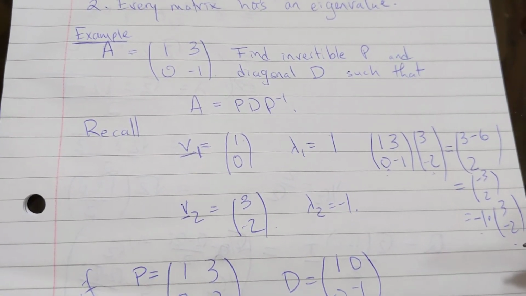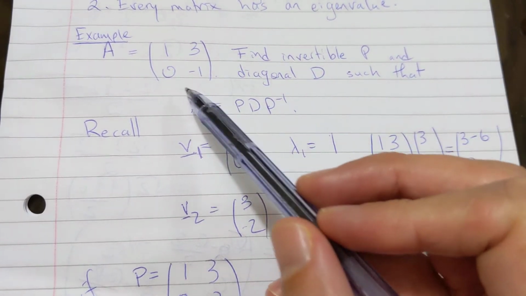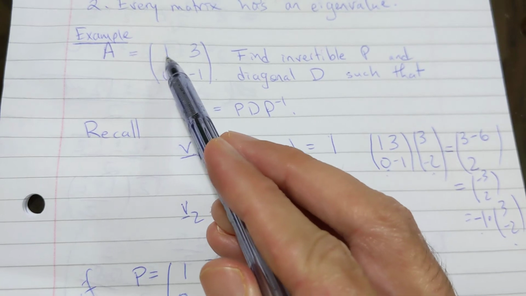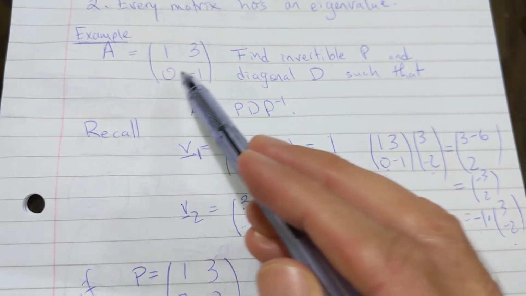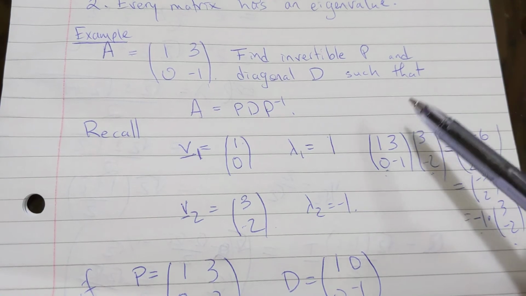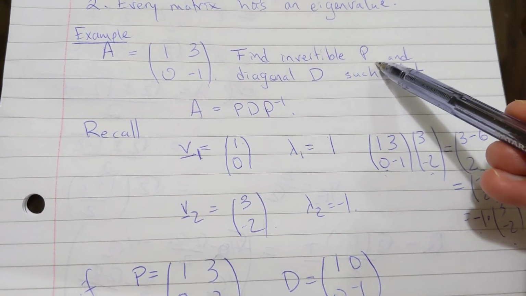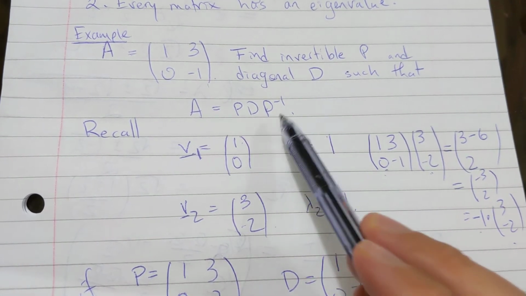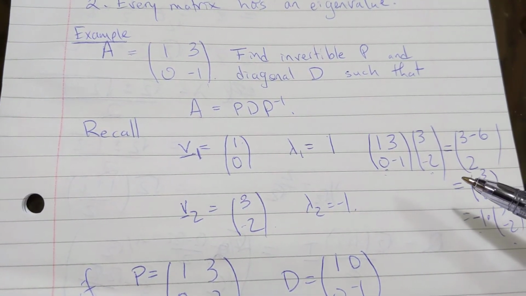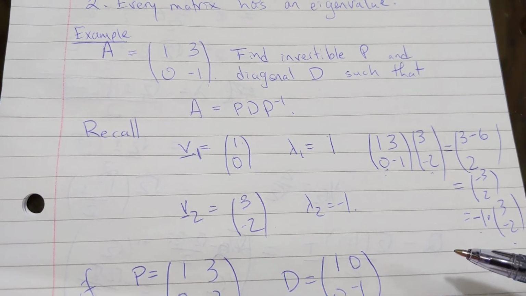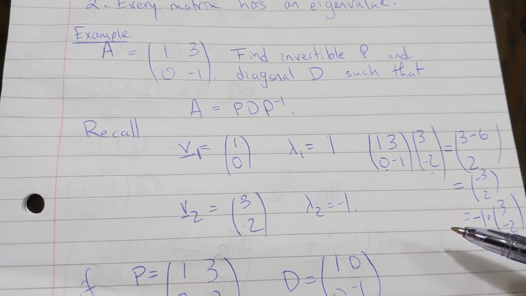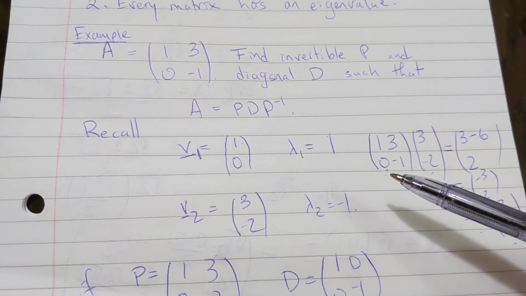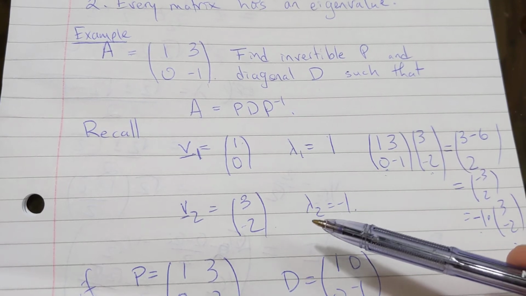Our first example is continued from Thursday. Let A be this upper triangular matrix 1, 3, 0, -1. We're going to find an invertible matrix P and a diagonal matrix D such that A equals PDP inverse. If you recall, we already did some computations, and that turns out to be enough to give this factorization. So let's recall what we found out about A.